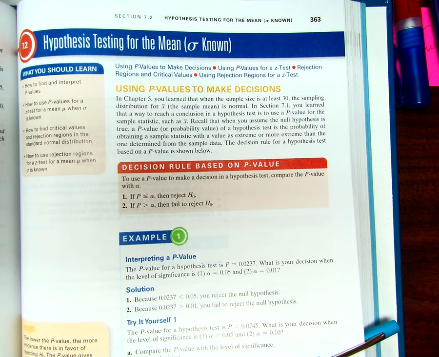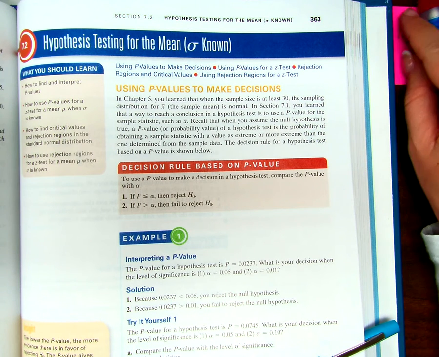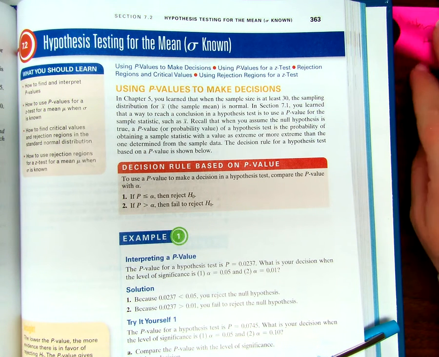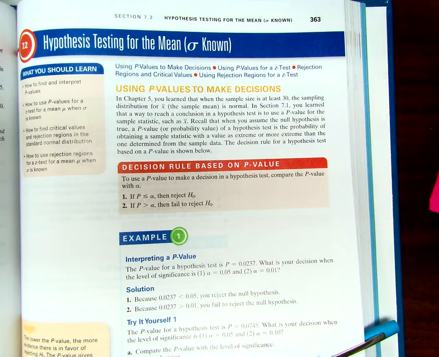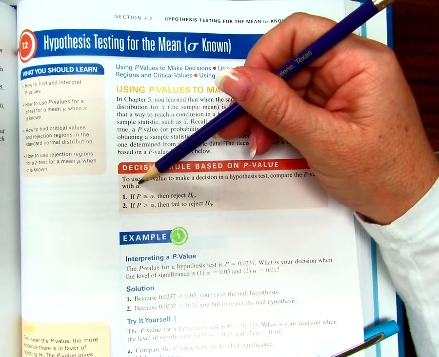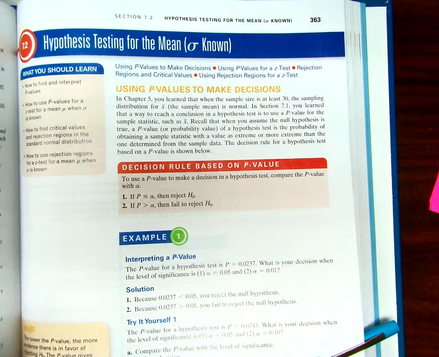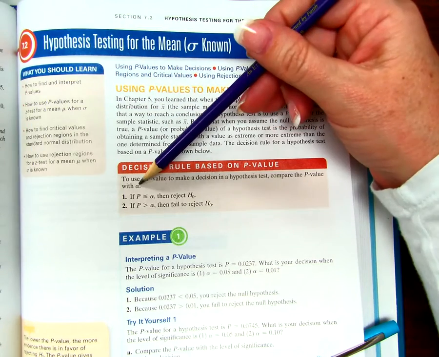Okay, good. The decision rule for a hypothesis test based on the p-value is shown below. So we like our red boxes. We see a red box, that's good. Okay. Decision rule based on a p-value. To use a p-value to make a decision in a hypothesis test, compare the p-value with that. Do you remember what that is? What is this right there? Do you remember that? You can't see it, I know, I'm sorry. It's that symbol that's right there.